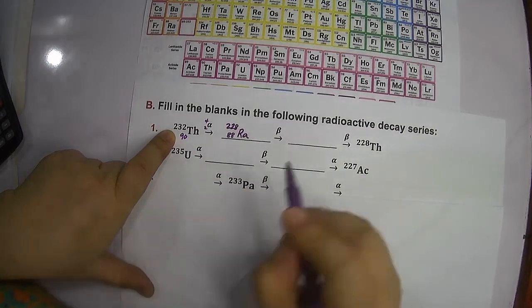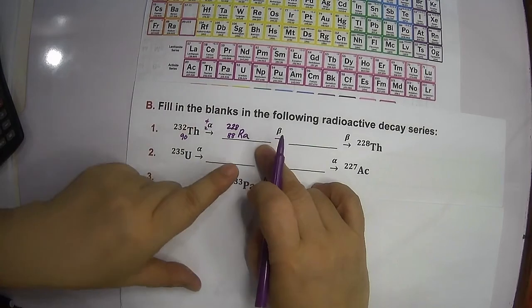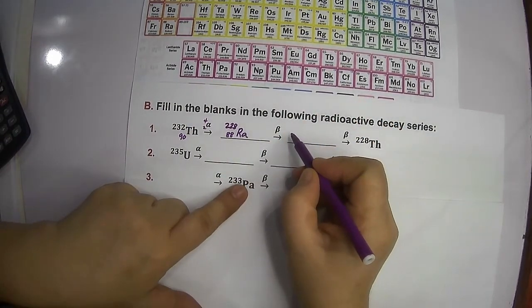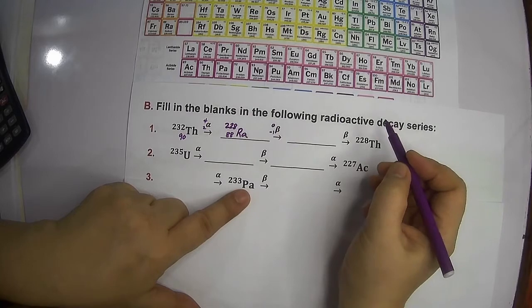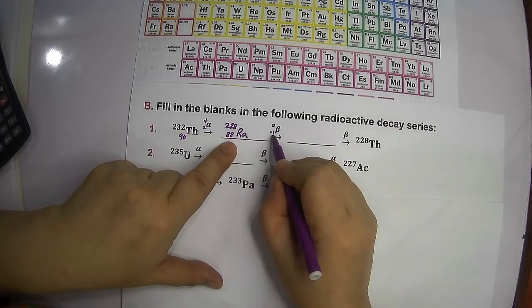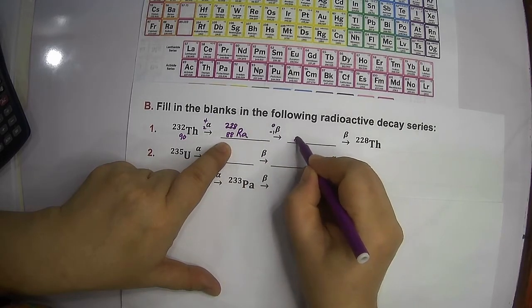Then after emitting alpha, the radium will emit a beta. Again, the beta has a charge of negative 1 and a mass of 0. So the particle is minus 1, you add 1 here, that is 89.